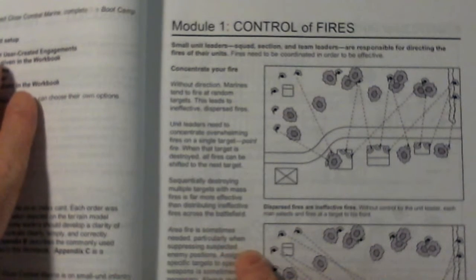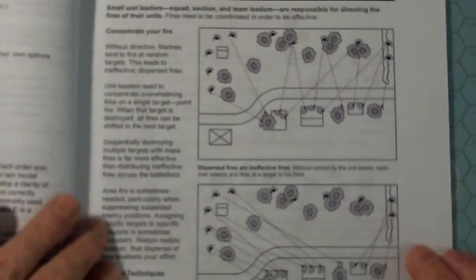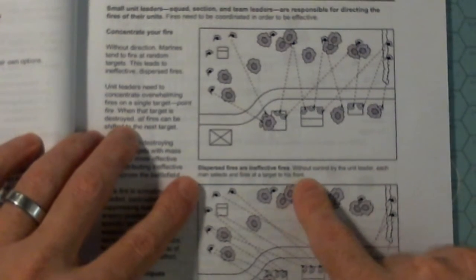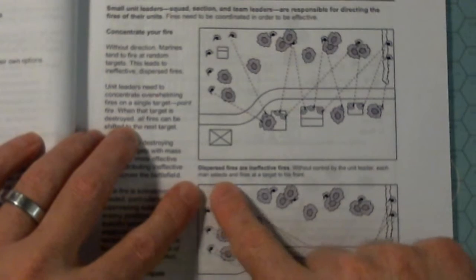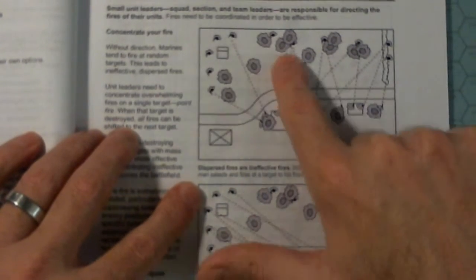Area fire is sometimes needed, particularly when suppressing suspected enemy positions. Assigning specific targets to specific weapons is sometimes necessary. Always realize, however, that dispersal of fires weakens your effort. And so now we have the diagrams, dispersed fires or ineffective fires. Without control by the unit leader, each man selects and fires a target to his front. That's what you have here.